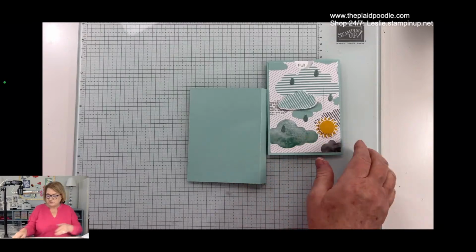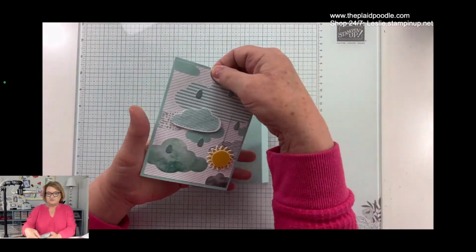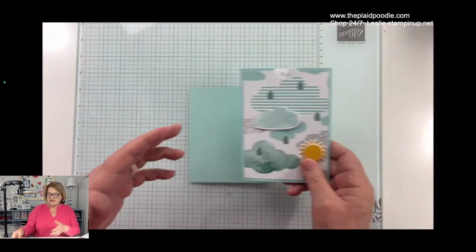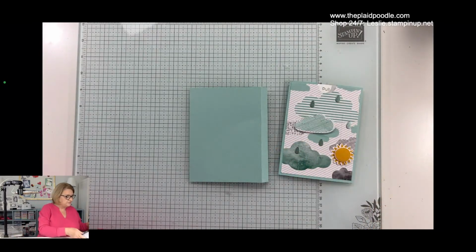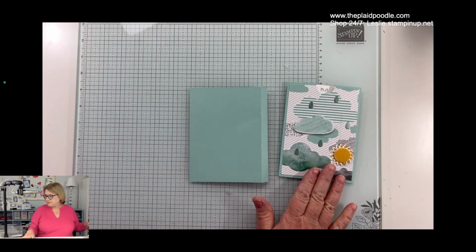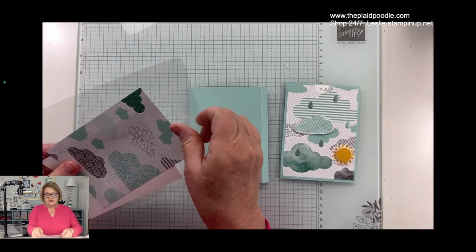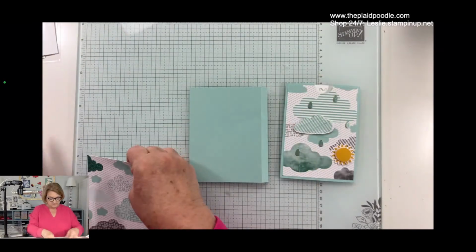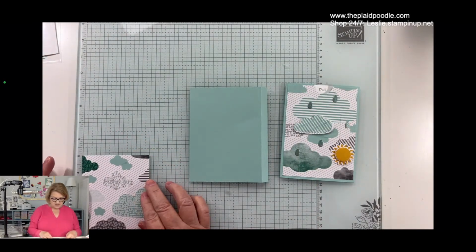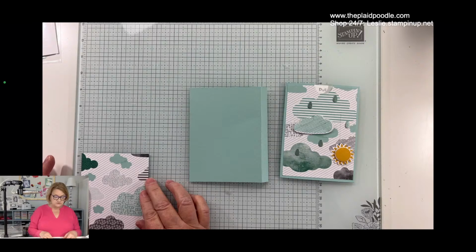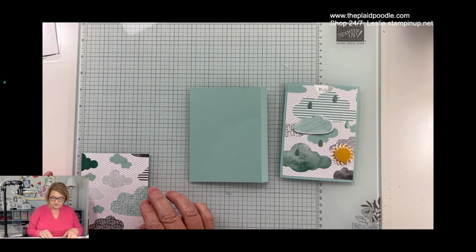So it just worked really good. I just thought it would be really fun to have that sun rising there. So that is the paper I used. And I just cut a piece, I believe it is 3 3/4 by 5 1/4.